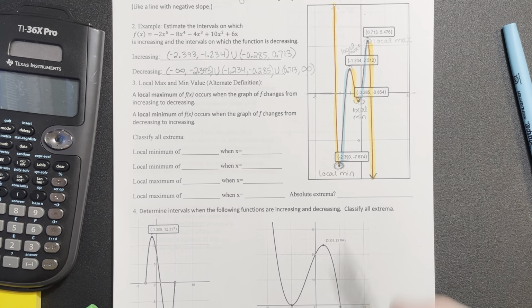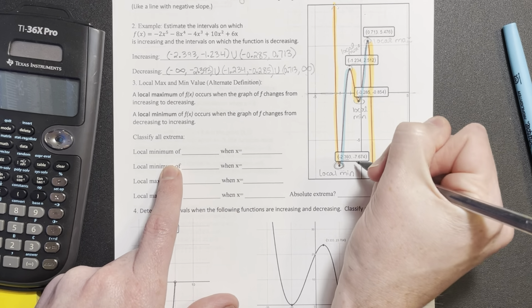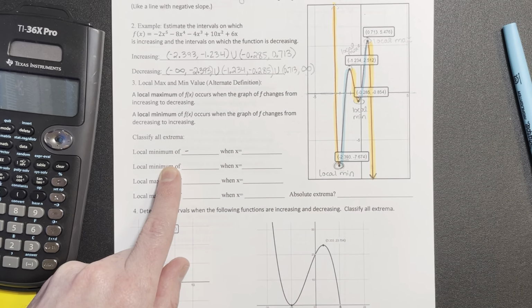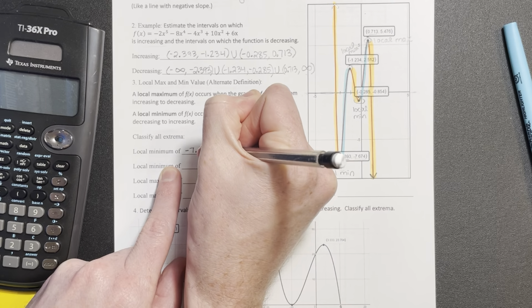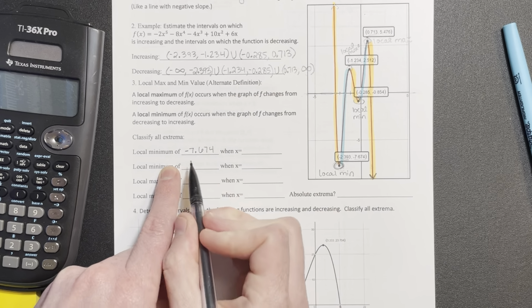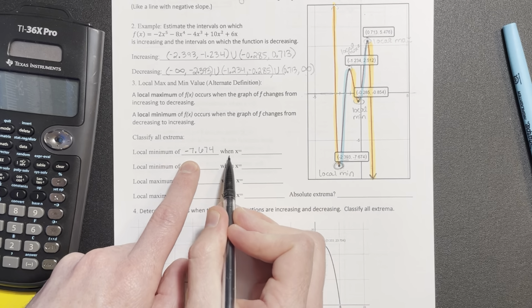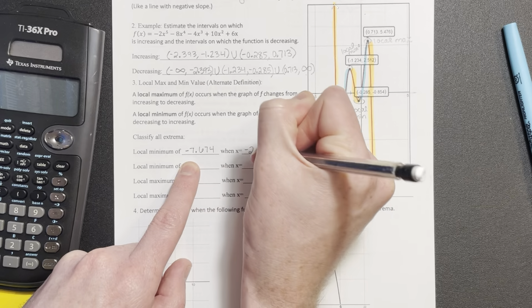So we're going to classify these extrema, and this local minimum has a y value, so the minimum is the output. So the minimum it reaches is -7.674. So that's what the graph hits. The graph hits this y value when x is -2.393.